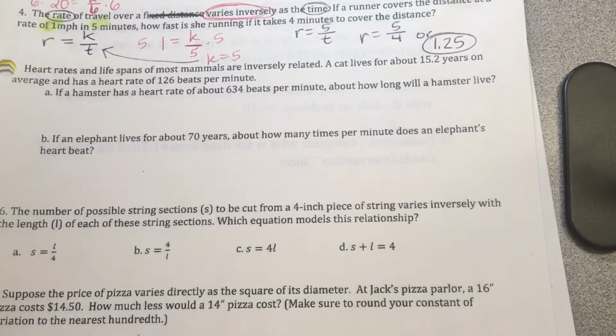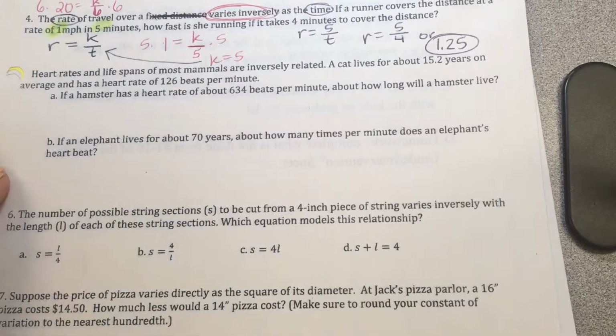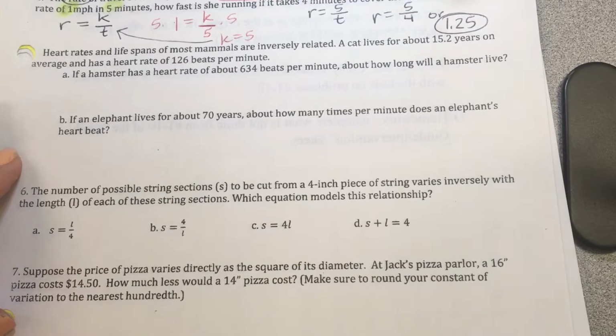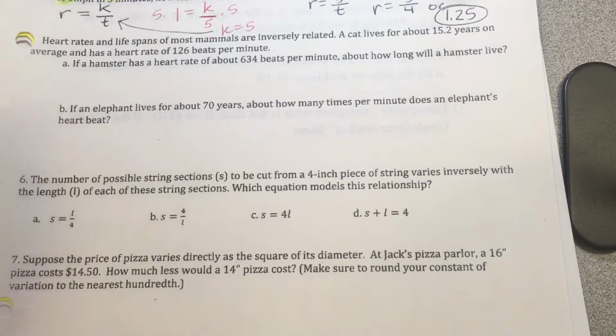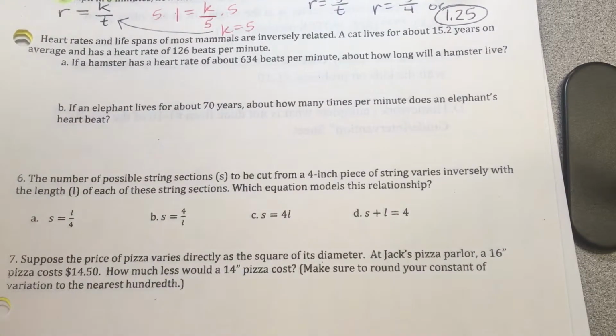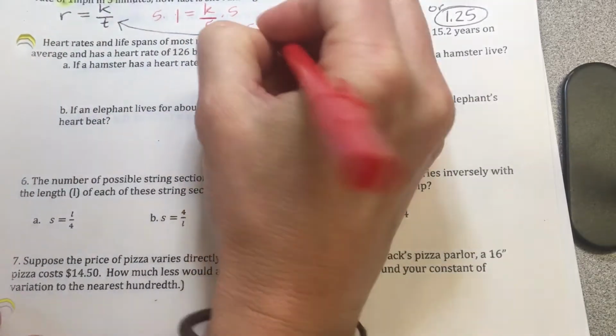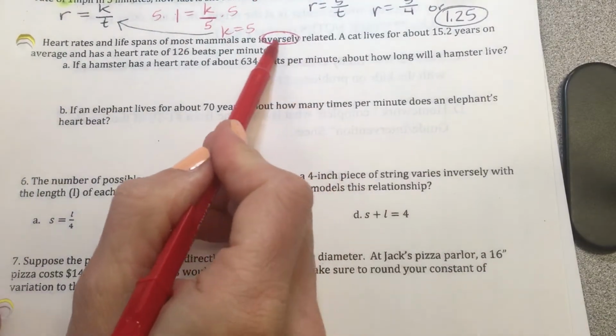All right, number 5, heart rates and lifespans of most mammals are inversely related. A cat lives for about 15.2 years on average and has a heart rate of 126 beats per minute. If a hamster has a heart rate of 634 beats per minute, how long will a hamster live? Okay, what was a key word in there? Inversely, okay? Look in this same sentence.